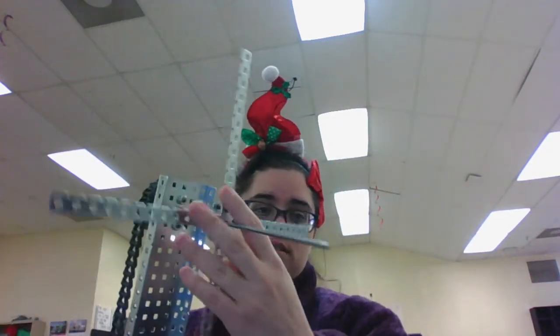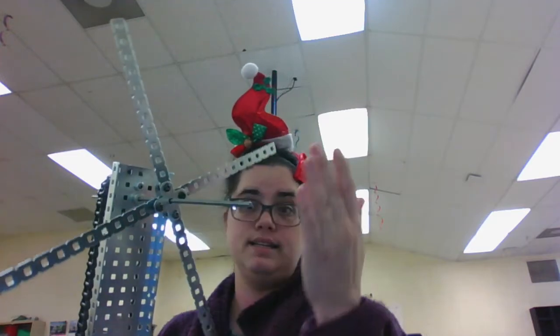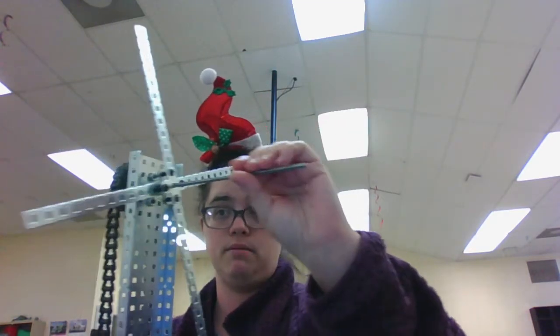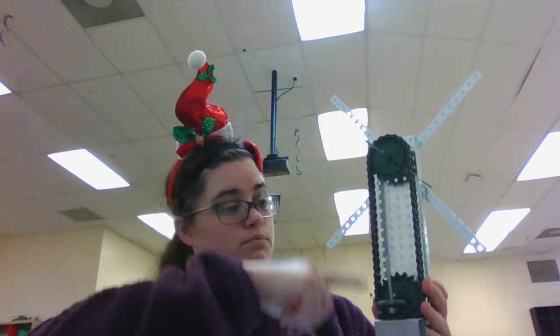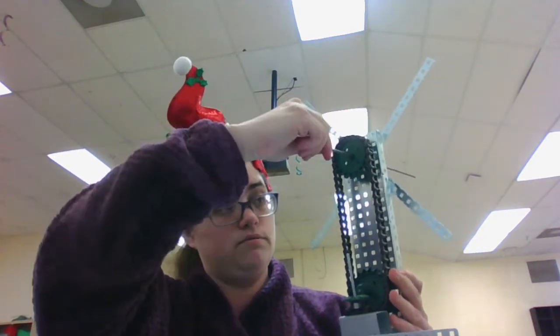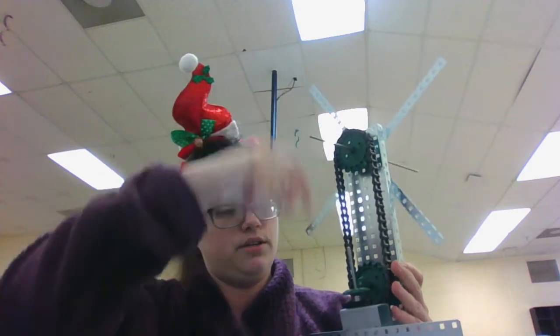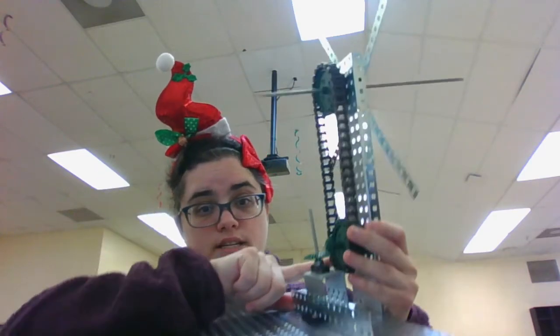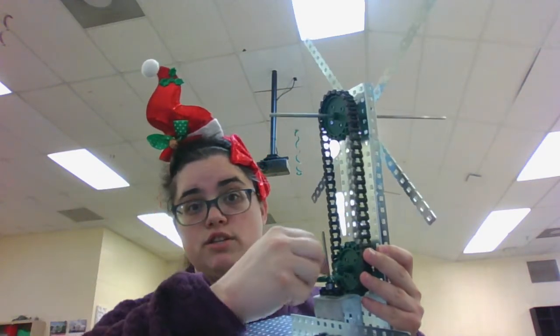This is one student's windmill. This is just for decoration, really. It doesn't drive it at all, but maybe we can put a crank up there and let it drive it. This student chose to put a chain and sprocket assembly in here. So when he turns this one, it's going to turn this gear down here, and he's already attached a bevel system here, which changes the direction.